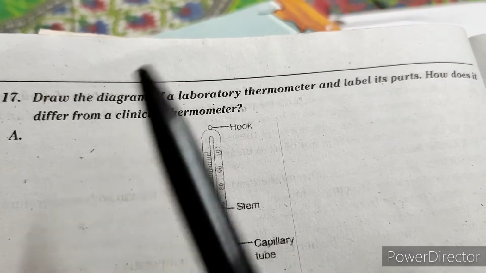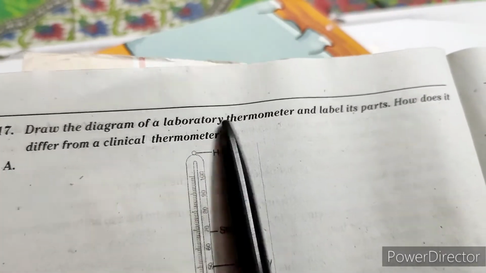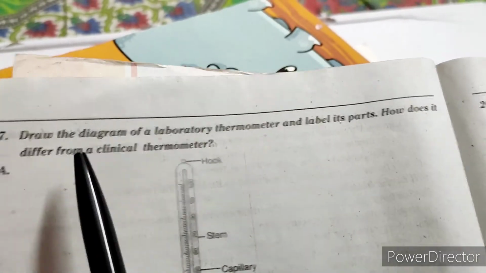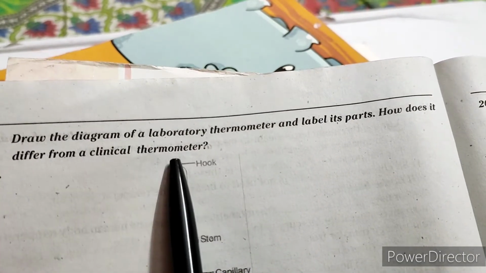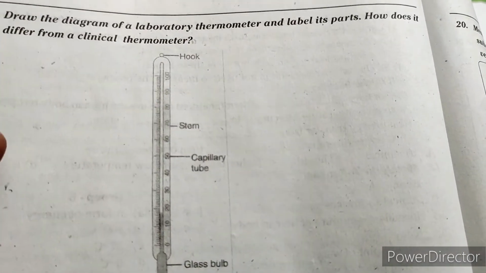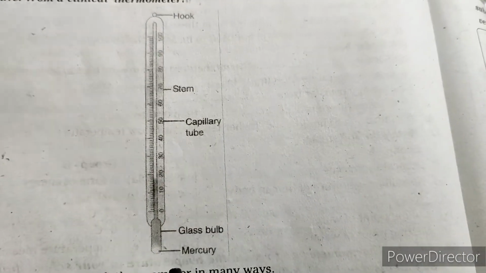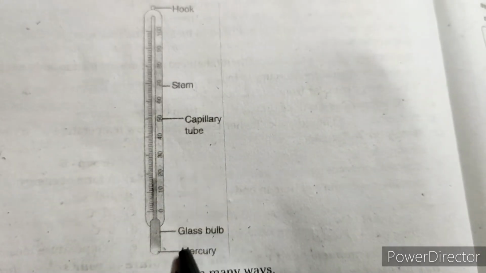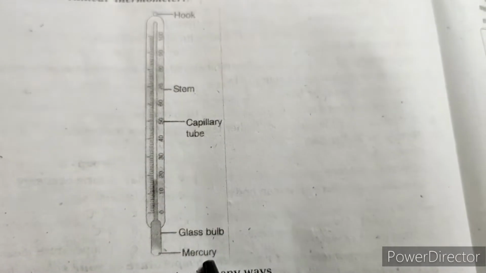17th one. Draw the diagram of laboratory thermometer and label its parts. How does it differ from a clinical thermometer? So draw the laboratory thermometer and label all the parts: hook, stem, capillary tube, glass bulb, mercury.